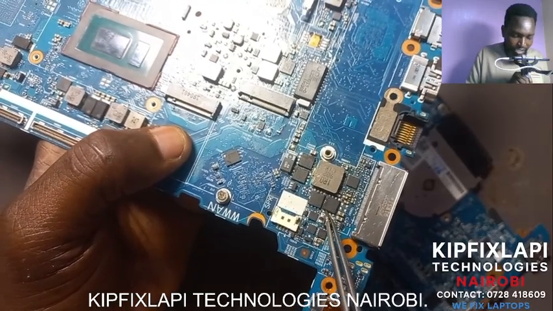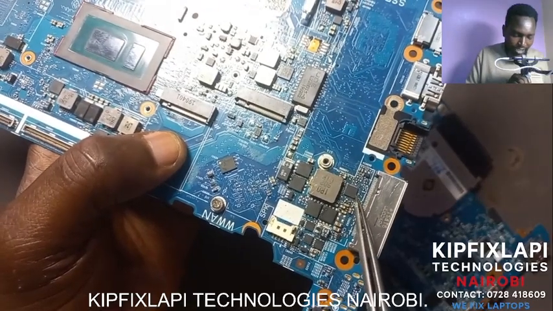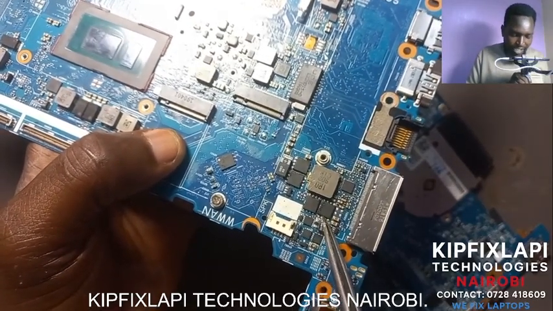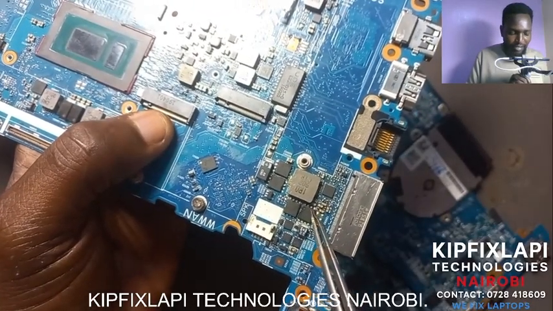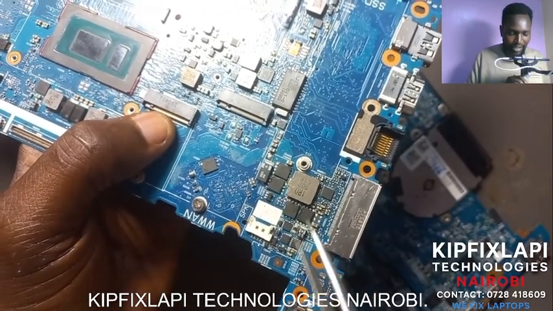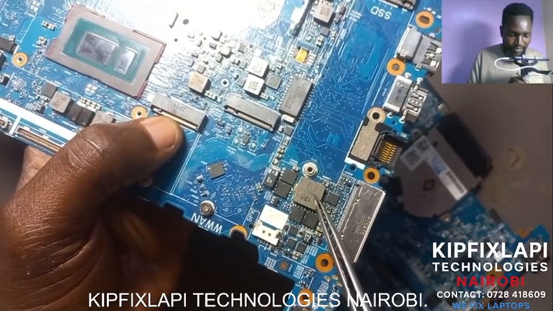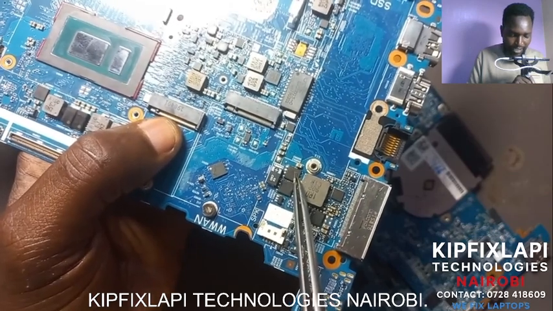When the voltage reaches here at 19 volts, the IC receives the signal that the voltage has arrived. Then the 19 is stepped down to about 12, 11 or 8, depending on how much is in the battery, and that voltage is sent through this inductor to the other side, to this high side MOSFET.